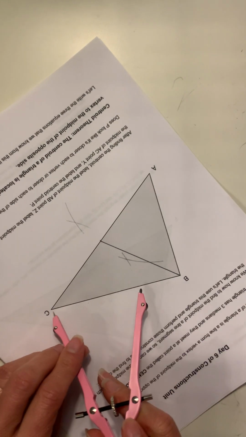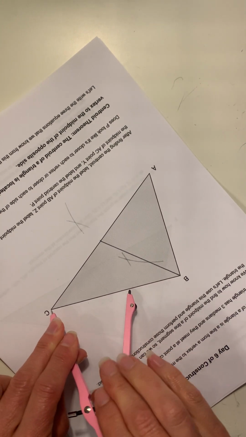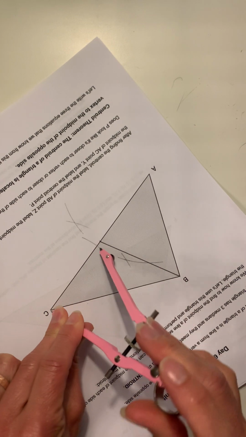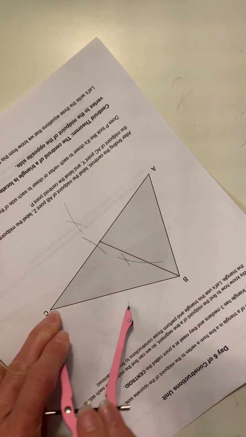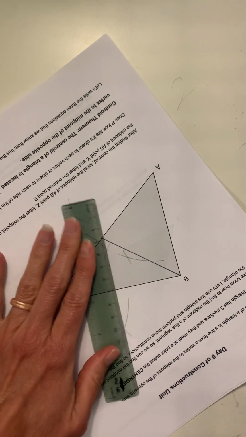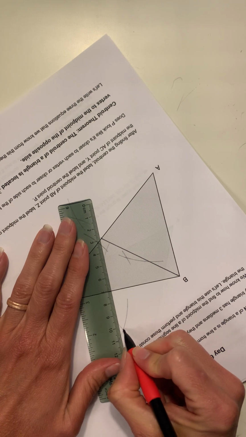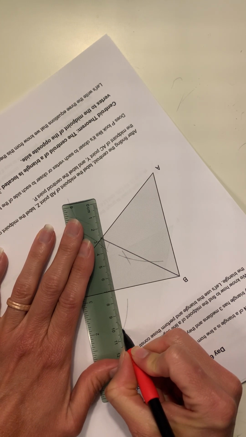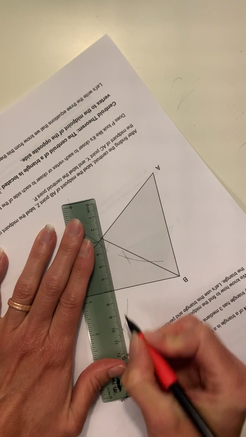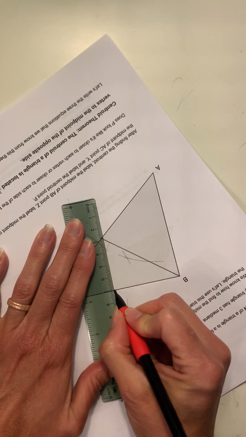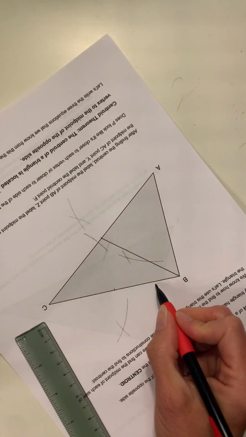Switch over here to BC. The midpoint of BC.